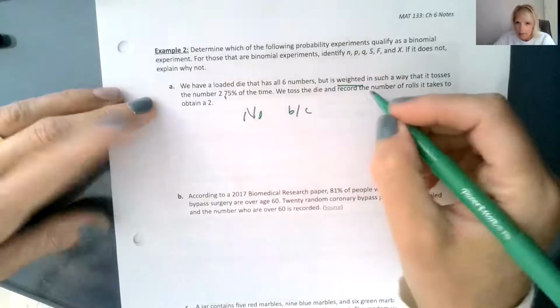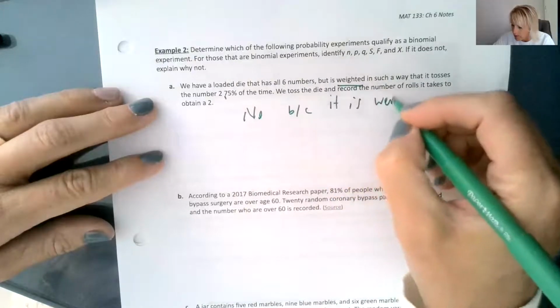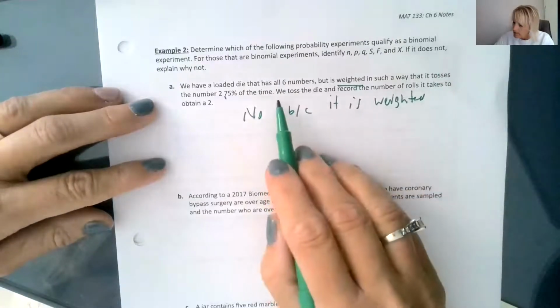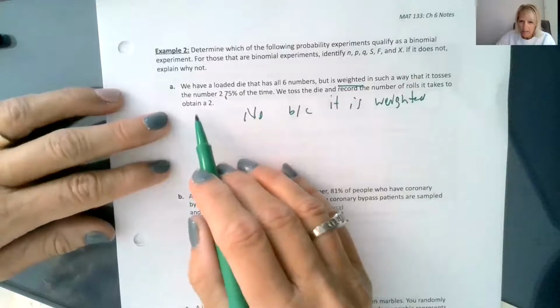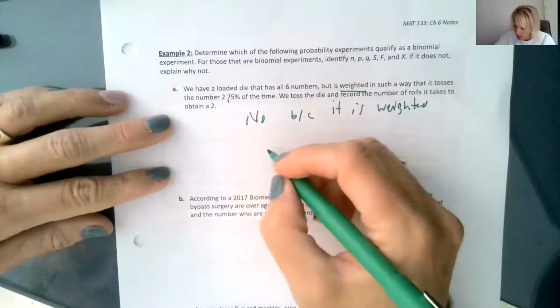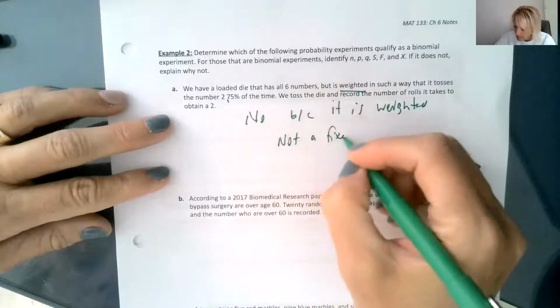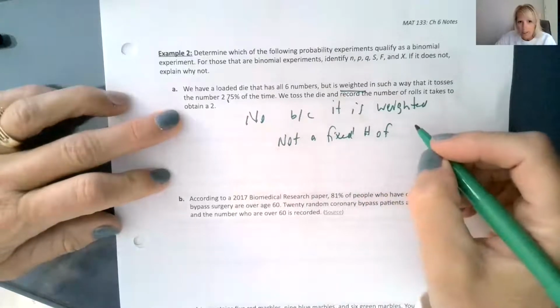So this weighted die, no, because the probabilities aren't independent. Because it is weighted, it's going to be a no right there. And then it says we toss the die and record the number of rolls it takes to obtain a 2. Ooh, so we also have an issue of not a fixed number of trials, because it says we're going to keep rolling until we get a 2.